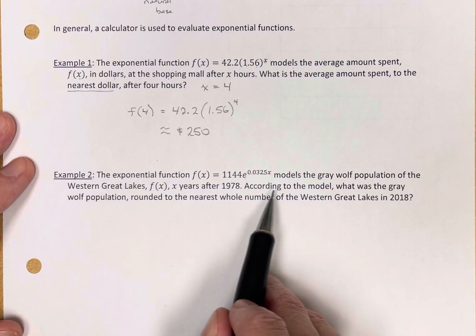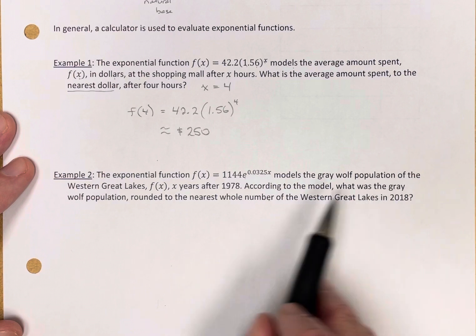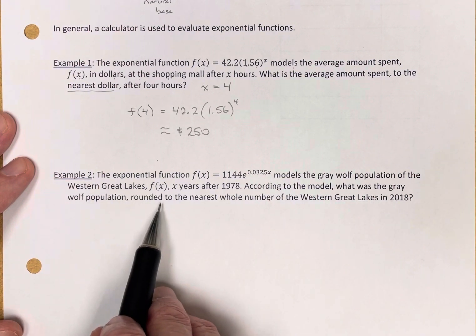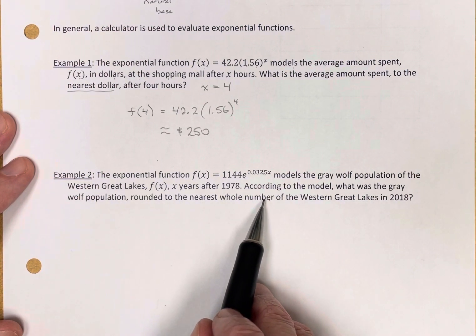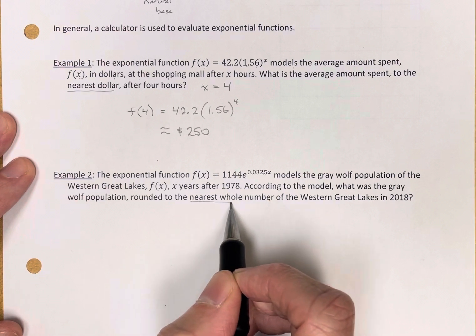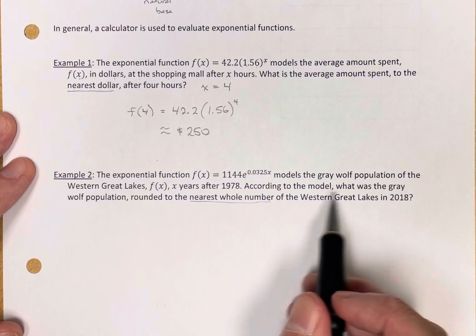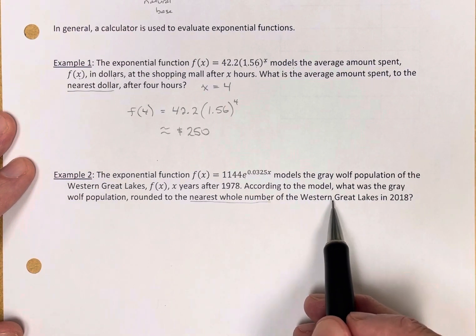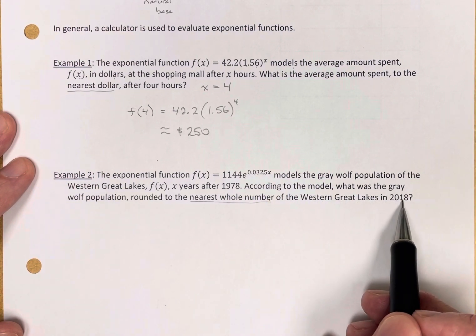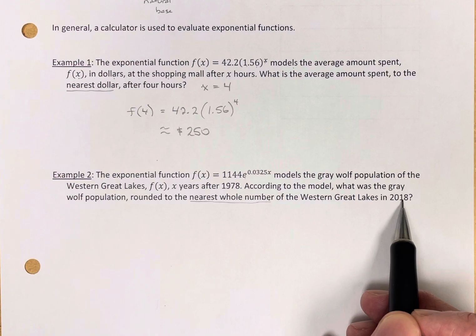According to this model, what was the gray wolf population, rounded to the nearest whole number, of the Western Great Lakes in 2018?